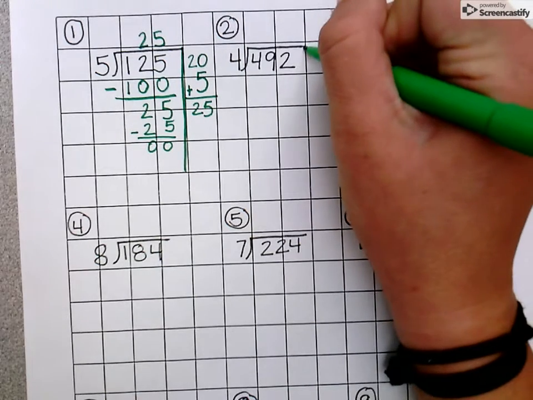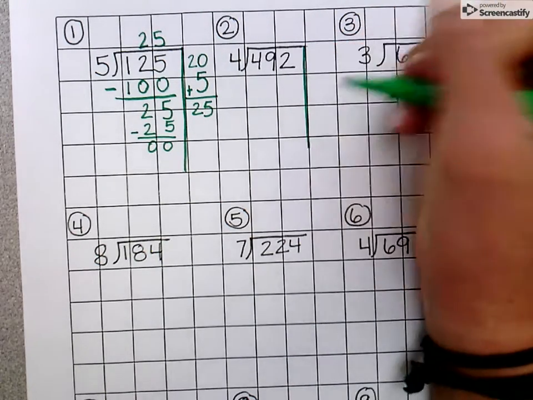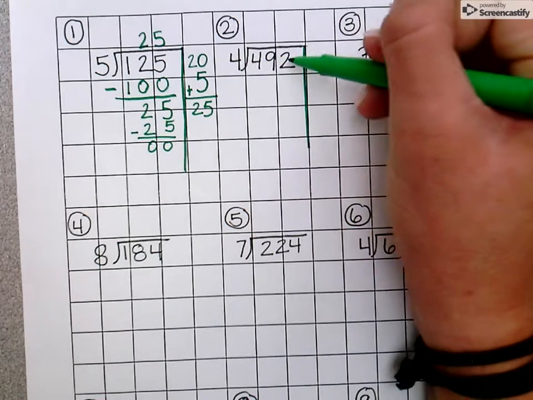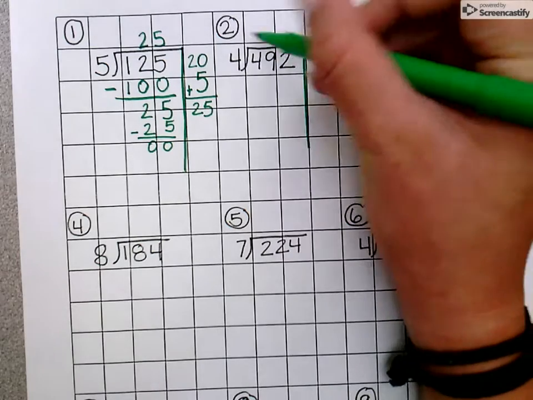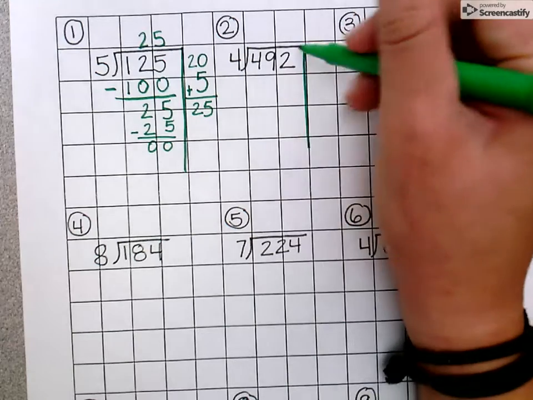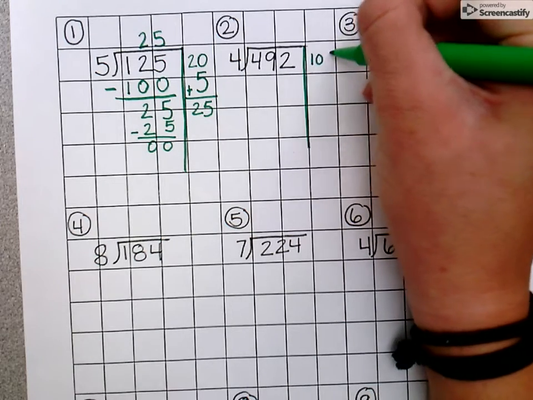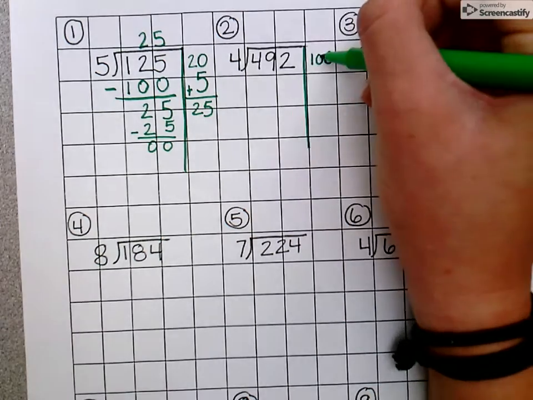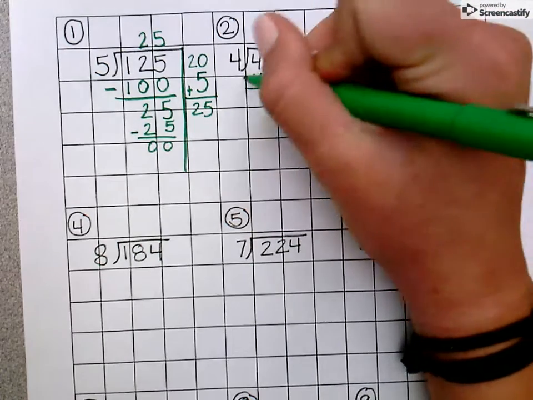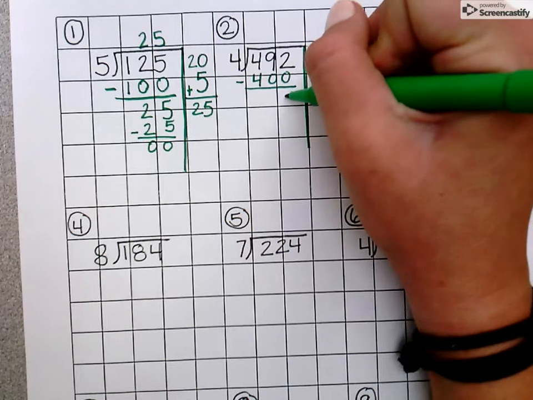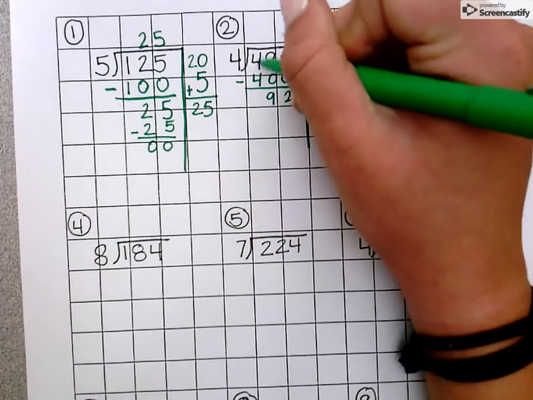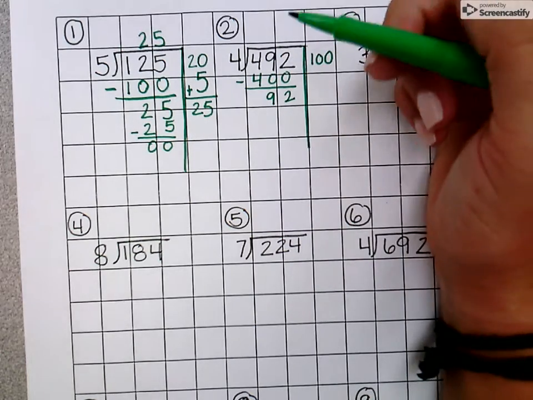Let's try it again. How many times can 4 fit into 492, or 492 divided by 4? You know that 4 can fit into it at least 100 times, because 4 times 100 is 400. And subtract. 2 minus nothing is 2. 9 minus nothing is 9. 4 minus 4 is nothing.